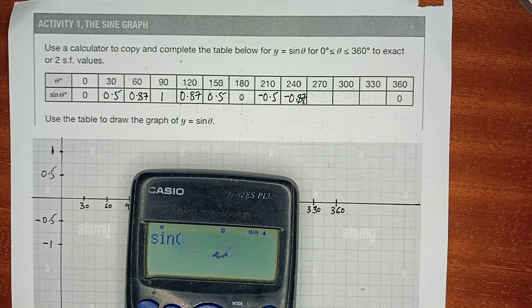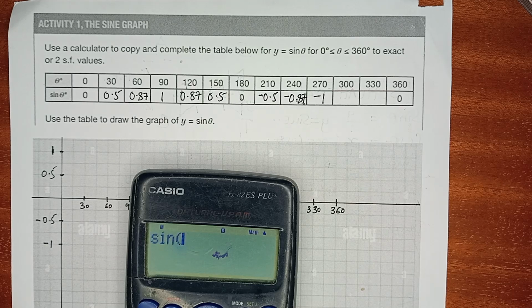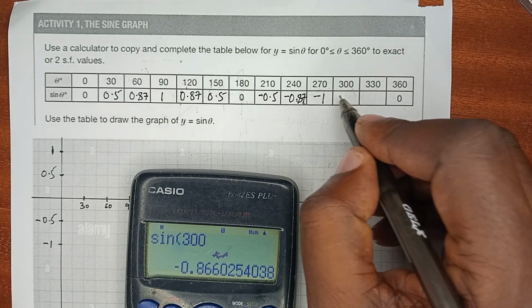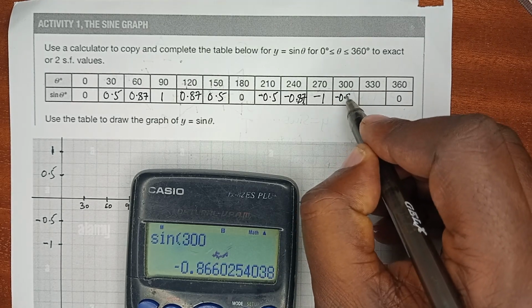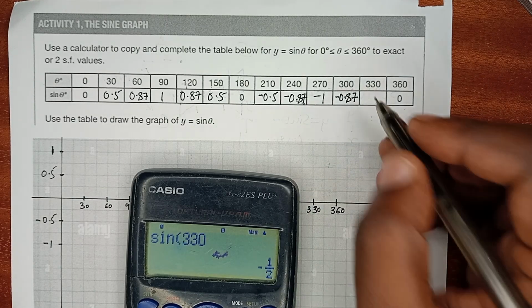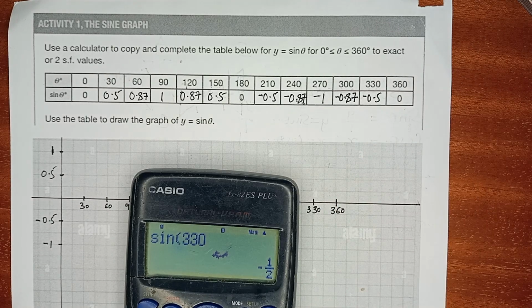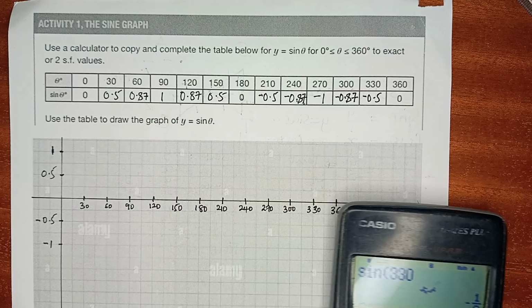The sine of 270 degrees, negative 1. The sine of 300 degrees, negative 0.87. The sine of 330 degrees, negative 0.5. And the sine of 360 is given as 0.